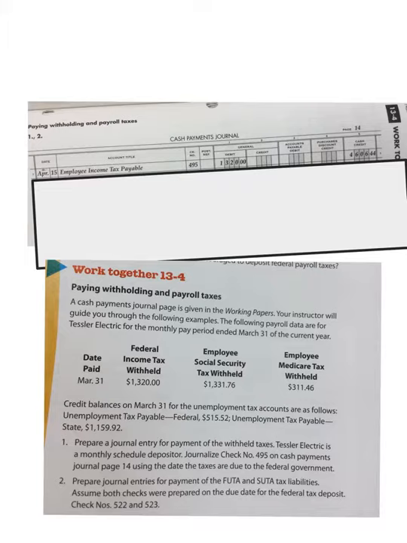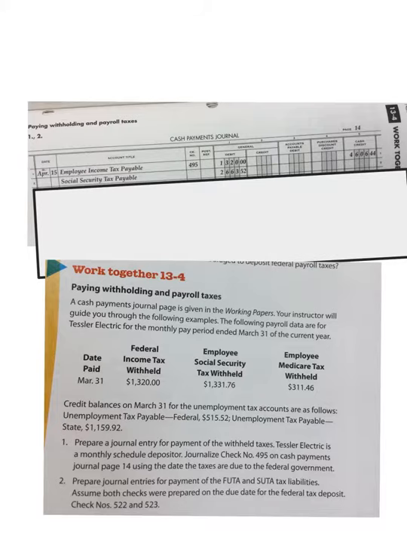We also need to pay the employer portion. And it's the same dollar amount. Remember, 6.2% from the employee side, 6.2% on the employer side. So you're going to notice that it says for Social Security tax payable, it says $2,663.52.